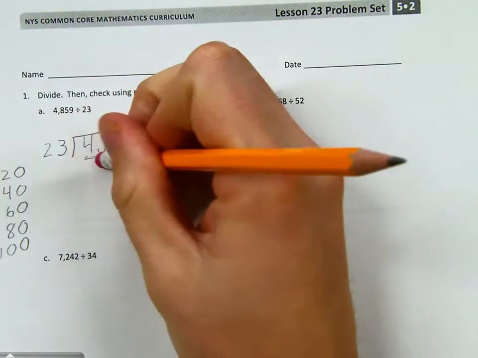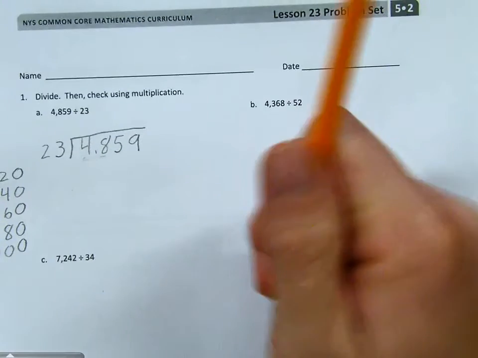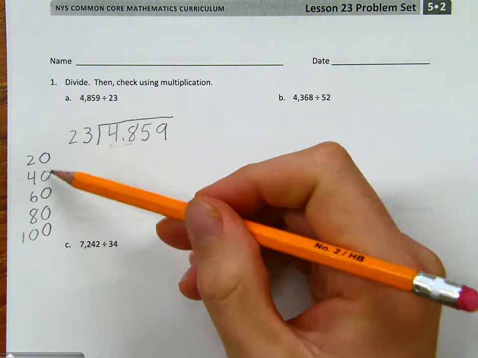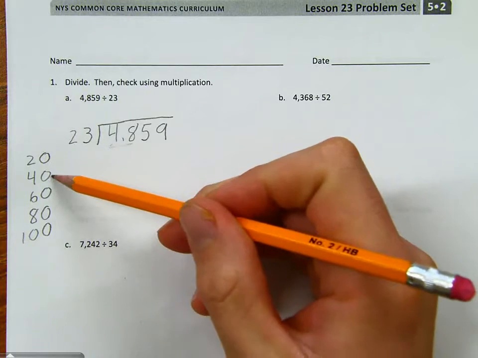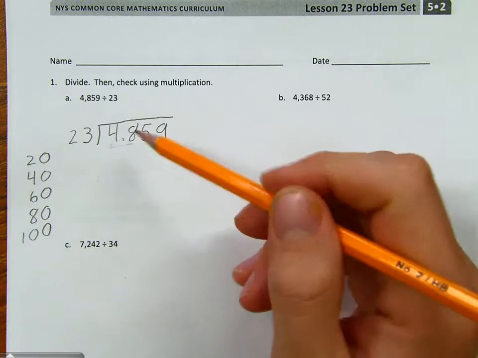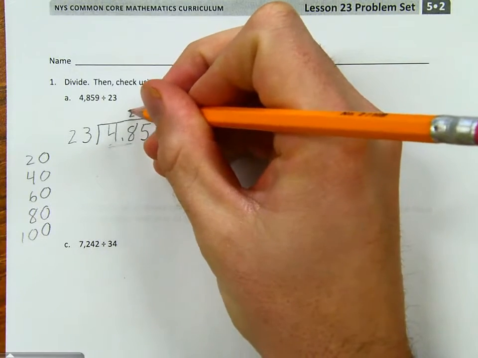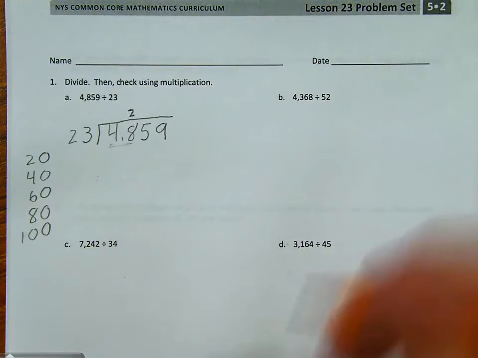So we'll start there. How many times can 23 go into 48? Well, if we look at our skip counting by 20s, we have 20, 40, 60. 60 is too much, so that's 3. So we can go in 2 times is what would be our guess. And then we need to actually multiply to check to make sure that our guess is correct.